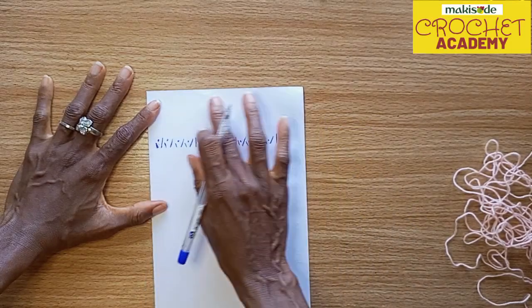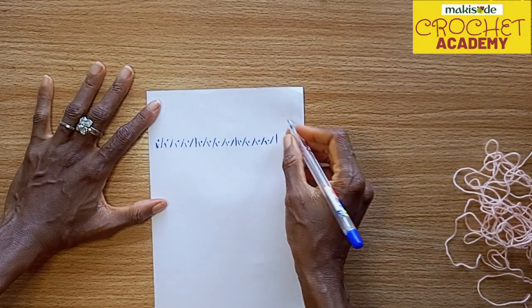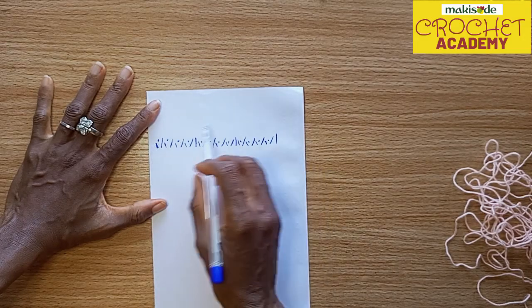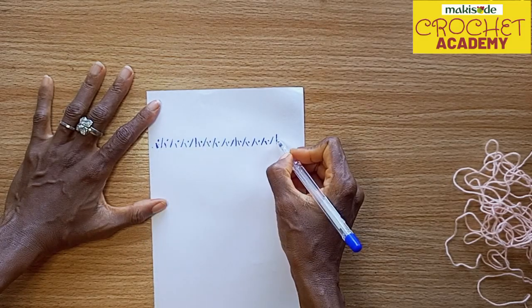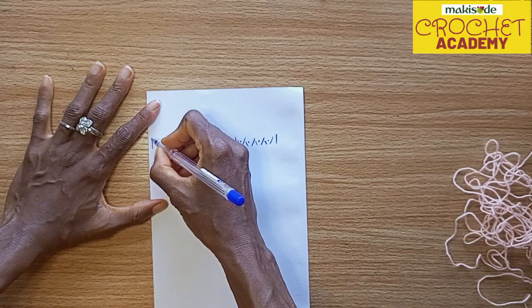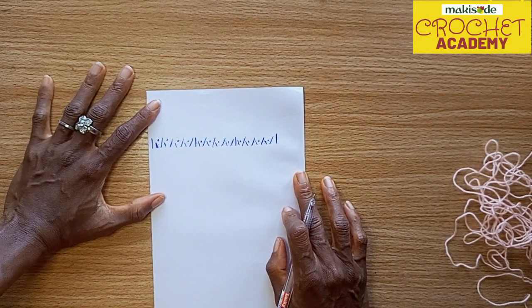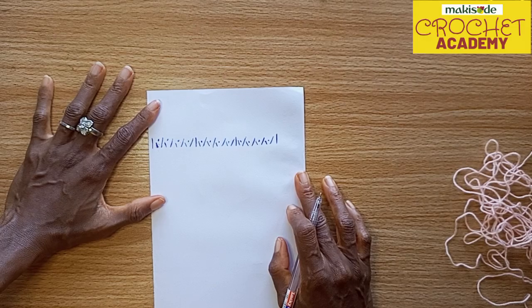So if you're working in the round, you know exactly what to do. You're going to keep working this, and then you're going to end up right here. So this post right here becomes the post that is here. So I'm going to stop here and then continue downward to show us what this actually means for us as a foundation chain.